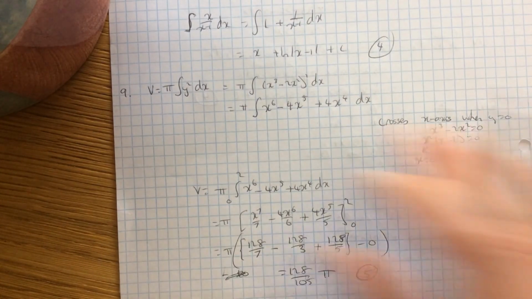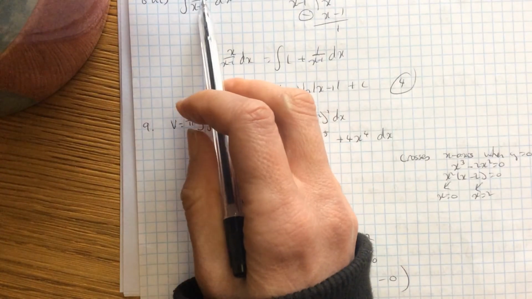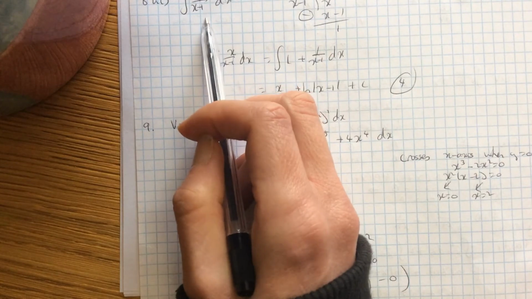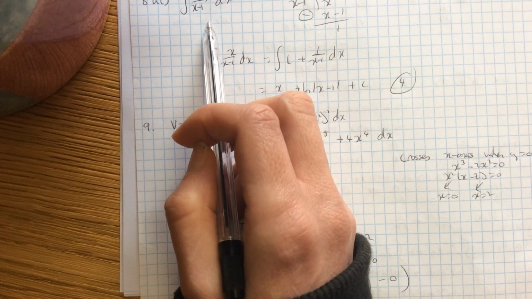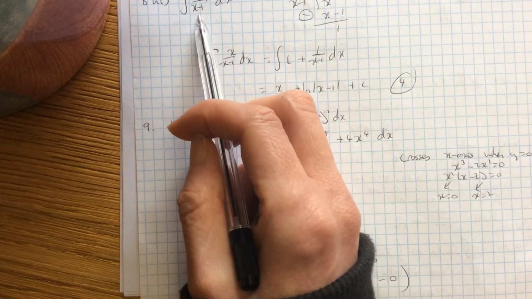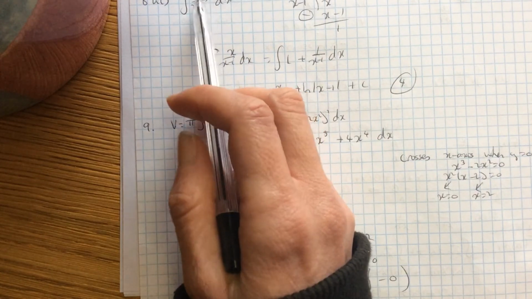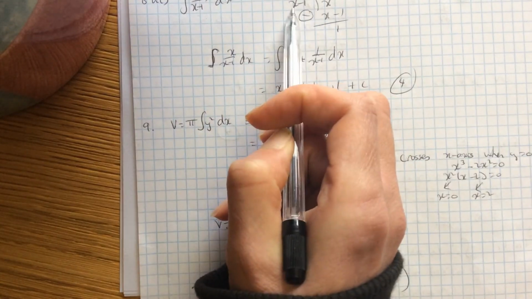Number 8, part 2. Derivative of the bottom is not on top. Okay, so whenever you've got a fraction, you're sort of stuck. You're thinking partial fractions. You can't break that up at the minute. So the only thing you can do is divide. So take the top and divide it by the bottom.